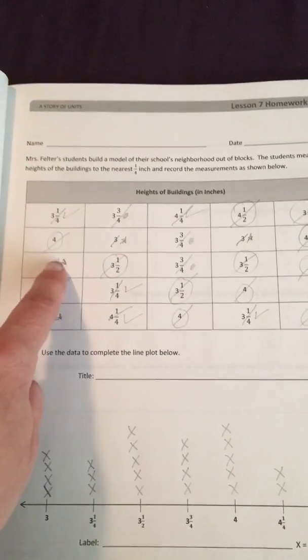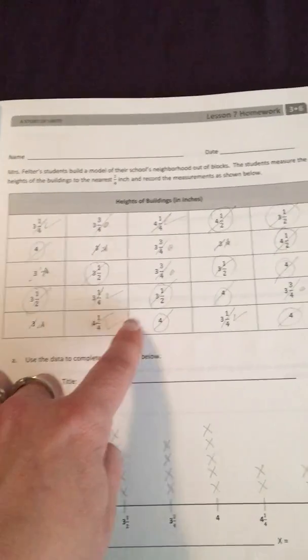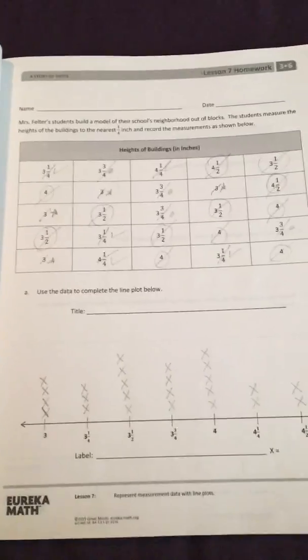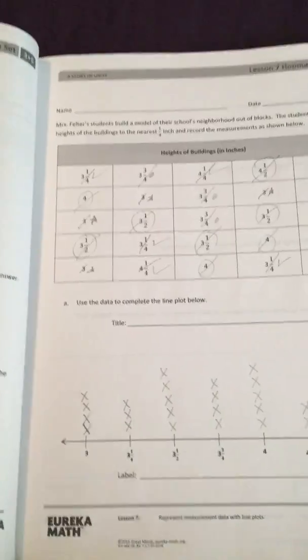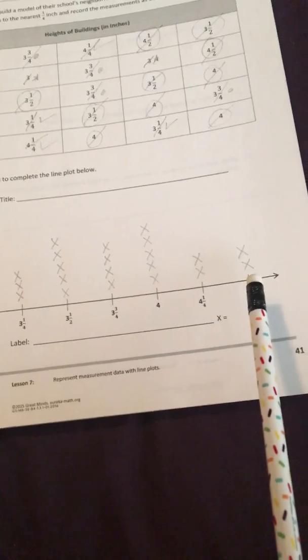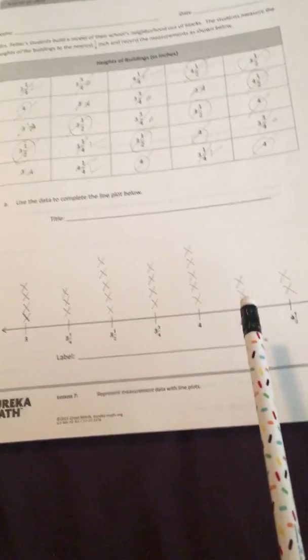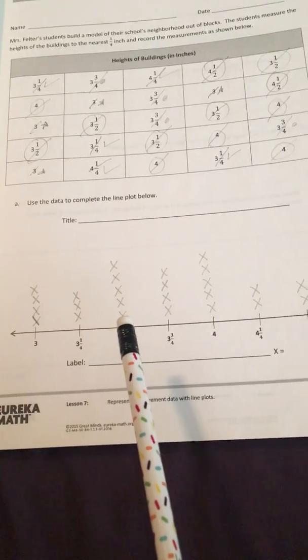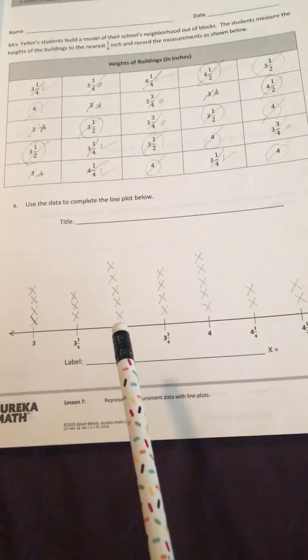So 1, 2, 3, 4, 5. So there's 5, 10, 15, 20, 25 students. I don't know if it's going to ask me that, but it's always good to know how many they used altogether. I already went ahead and looked at the table up here, and then I recorded all of the information down here because I know that part you guys are pretty good at anyway. So I didn't really feel like you needed to sit and watch me do that.